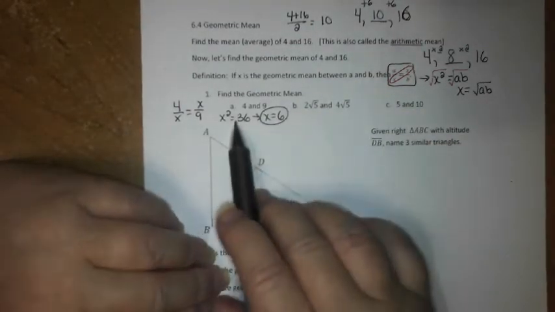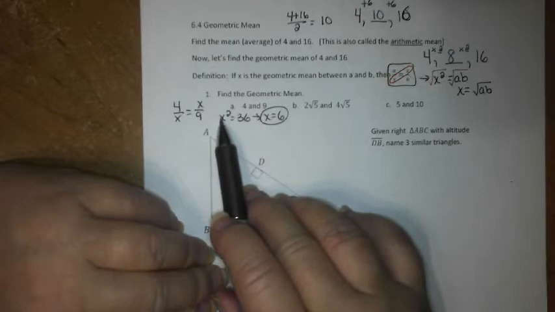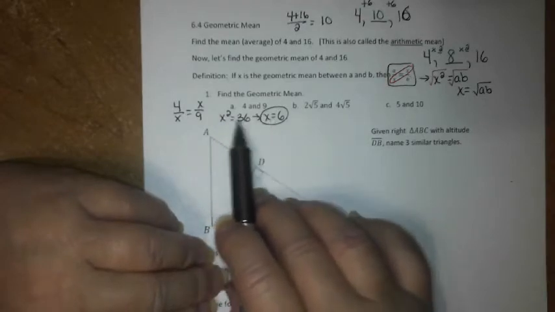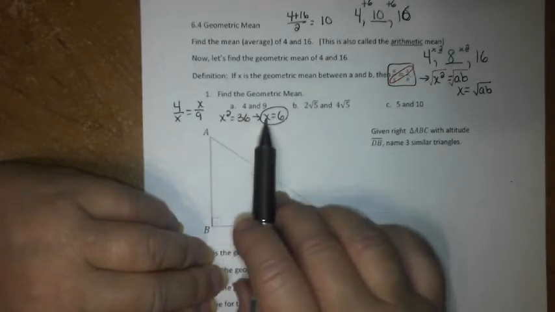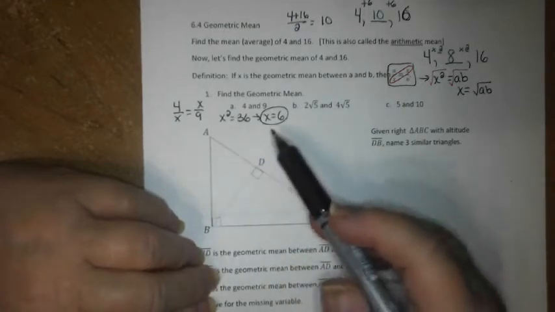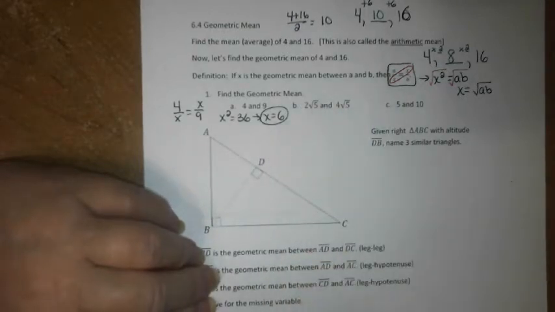Now in this case, because when we take the square root of 36, we can get a negative 6. In this case, we're talking about the principal square root. So we'll just take the positive 6. Especially in geometry, when we're doing our shapes, we can't have negative lengths. So we're always going to take the positive.